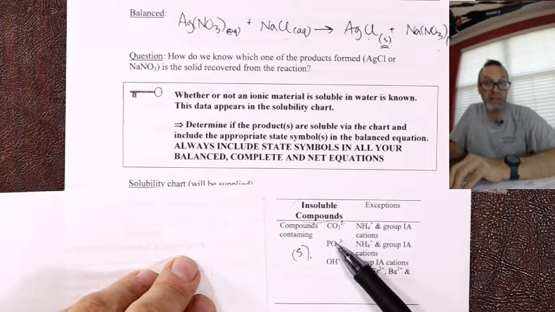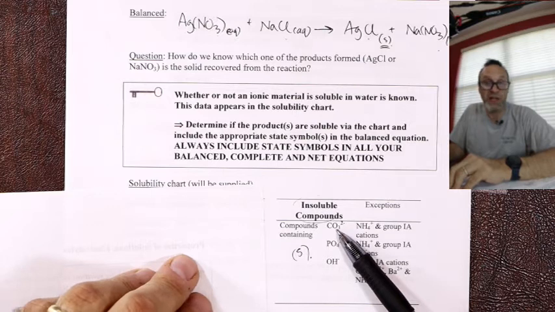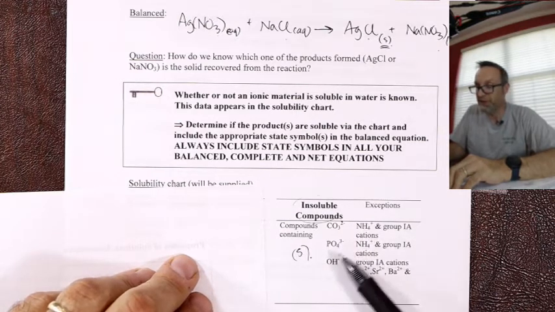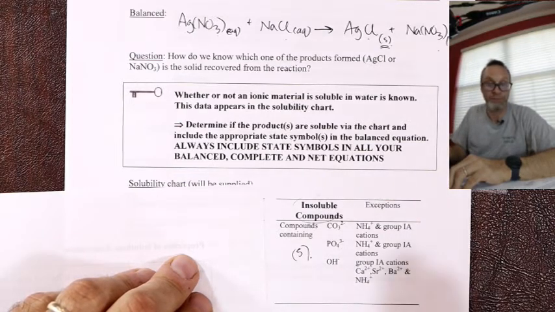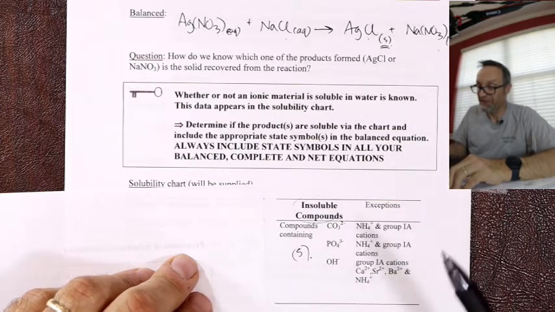Calcium phosphate is bone. That doesn't dissolve. Chalk is calcium carbonate. That doesn't dissolve, right? So generally speaking, carbonates, phosphates, and hydroxides, compounds with those anions on the back, are solid generally. However, there are a few exceptions, right?